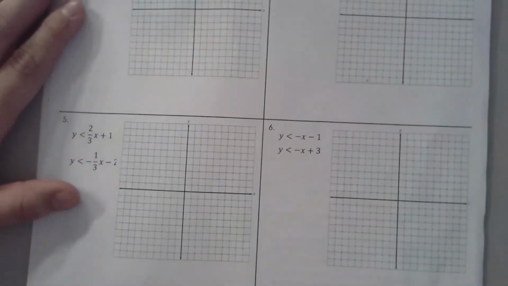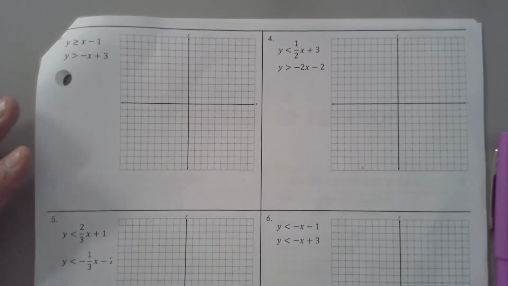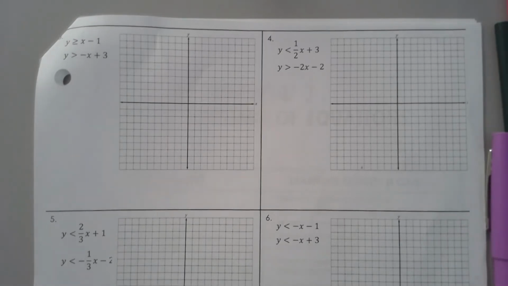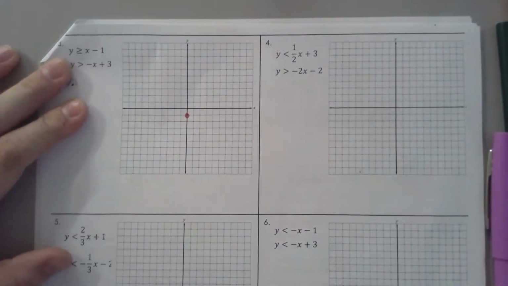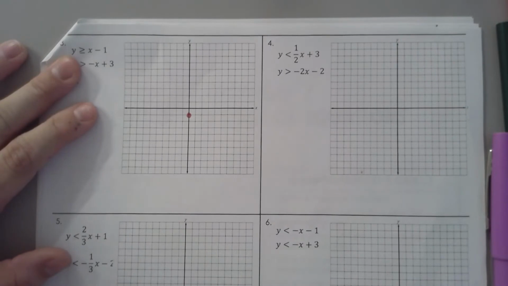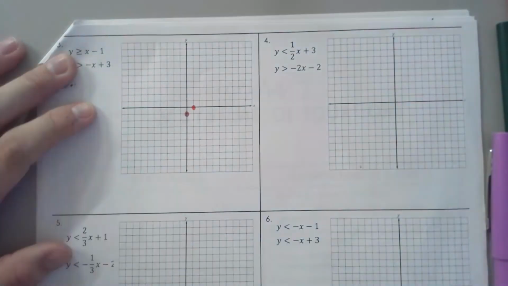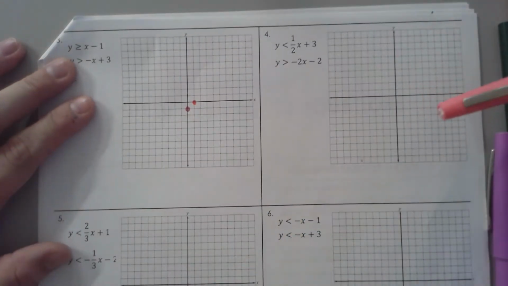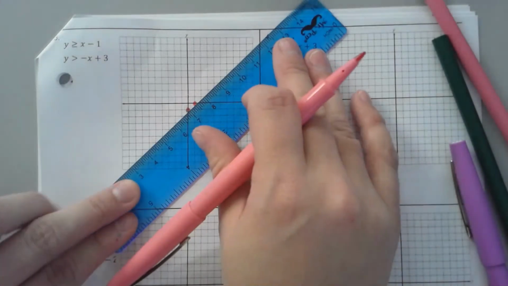Let's go to number 3. What is my y-intercept? -1. Excellent. And a slope of 1. 1 over 1. So up 1, right 1. Solid or dashed? Solid.